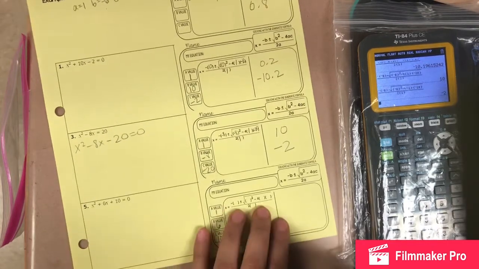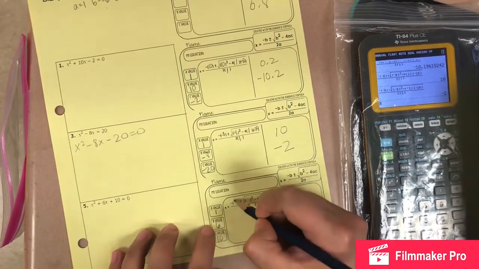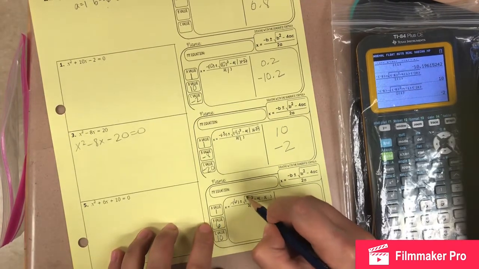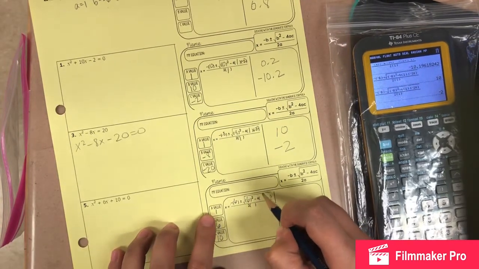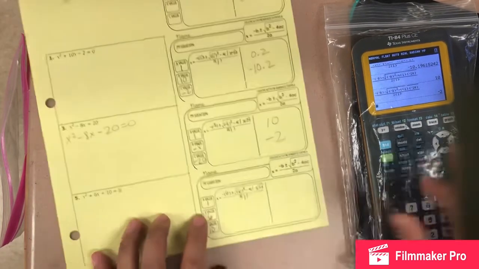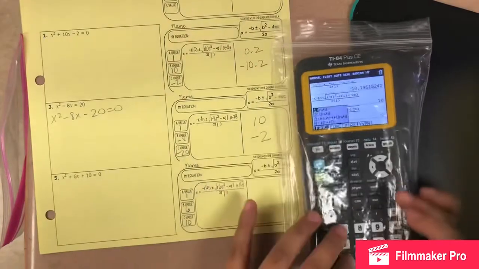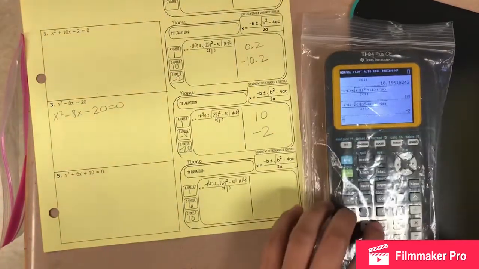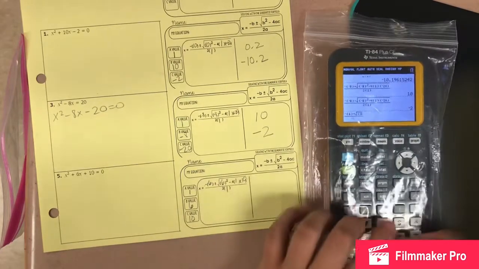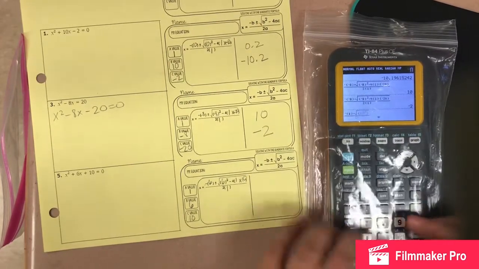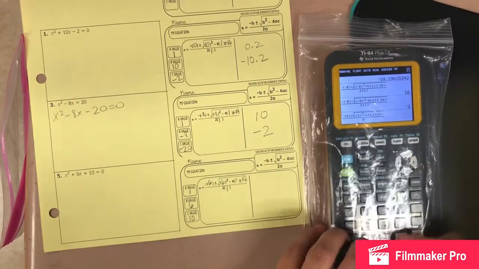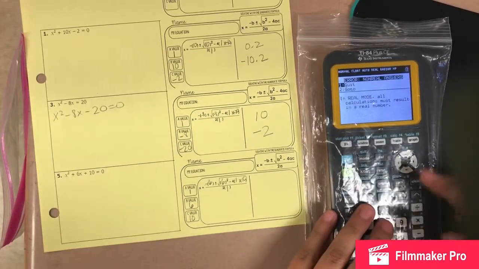So now I'm going to plug everything in. The negative of 6 plus or minus the square root of b squared, which is 6 squared, minus 4 times a times c, all over 2a. And then we're just going to type that in again. So the negative of 6 plus the square root of 6 squared minus 4 times a times c, all over 2a. Oops, what happened?